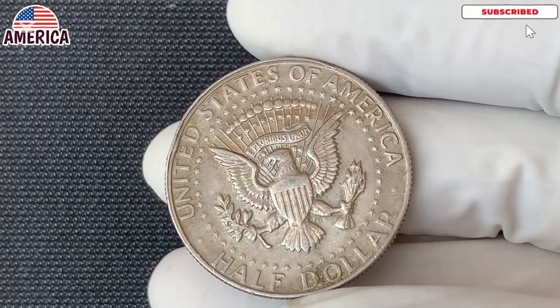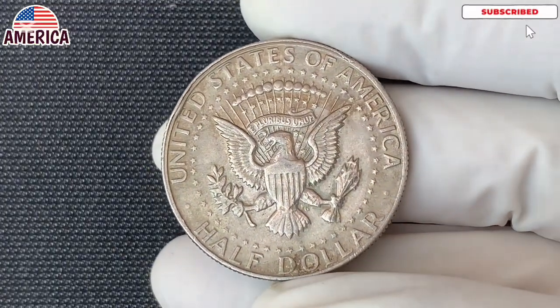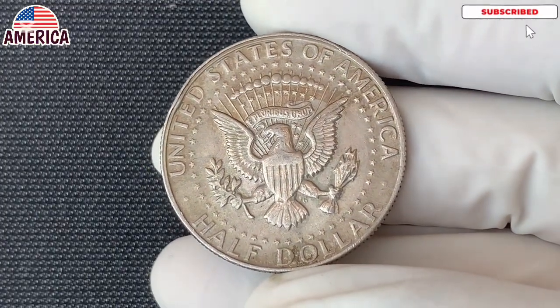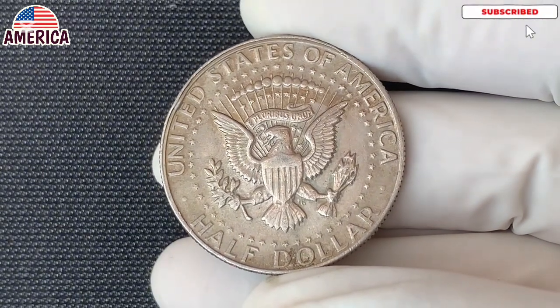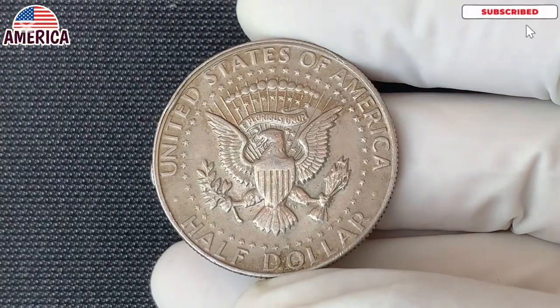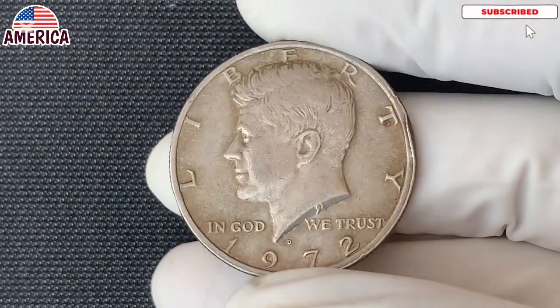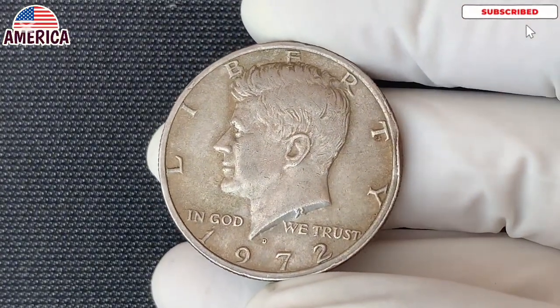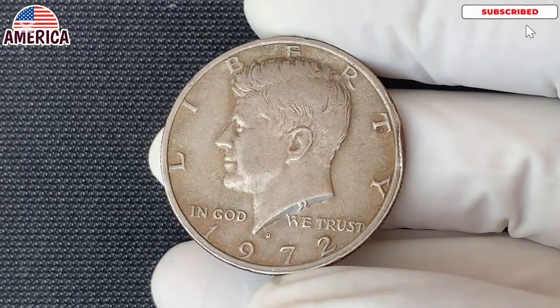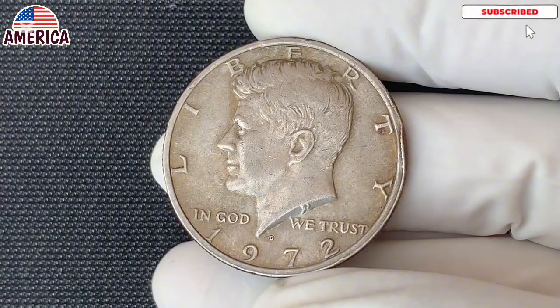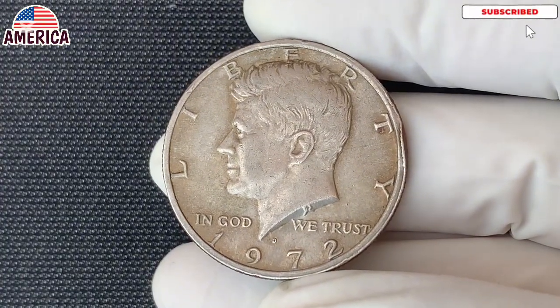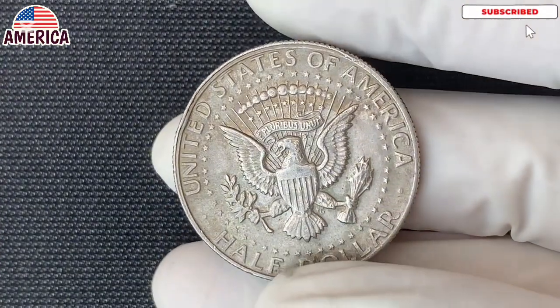But what really makes a coin like the 1972 half dollar stand out to collectors is its condition. In the world of numismatics, a coin's condition is a key factor in determining its value. The more pristine the coin, the more it will be worth. If you come across a 1972 half dollar that is uncirculated, meaning it has no signs of wear or scratches, you could have a piece worth more than you might expect.